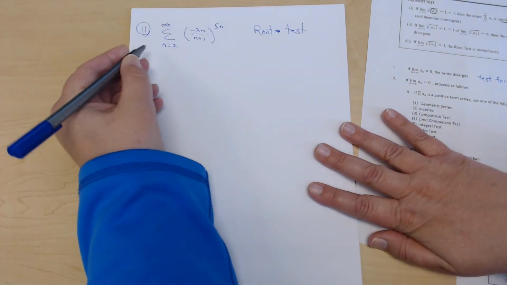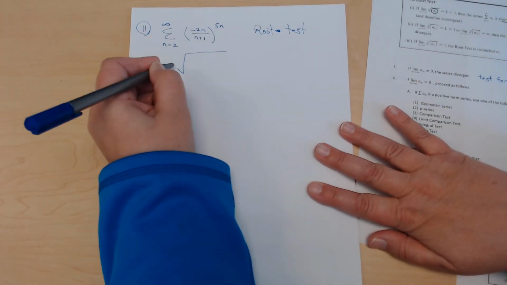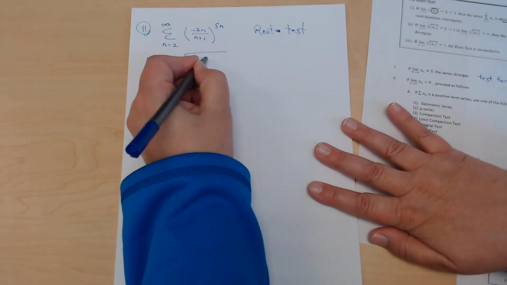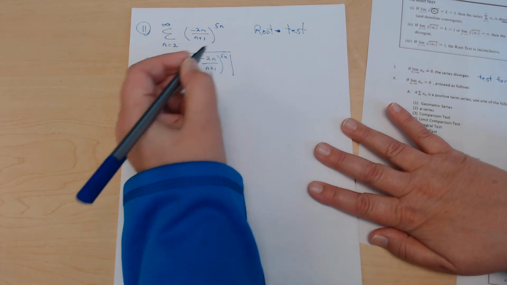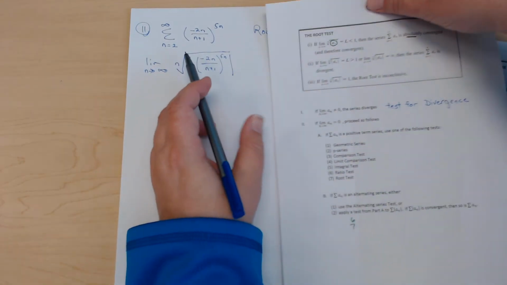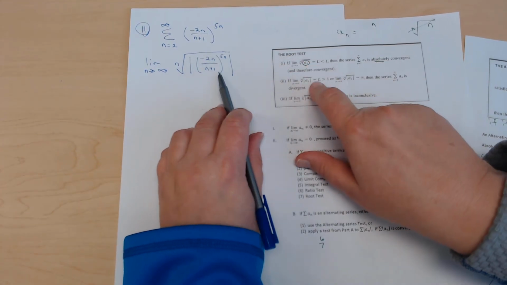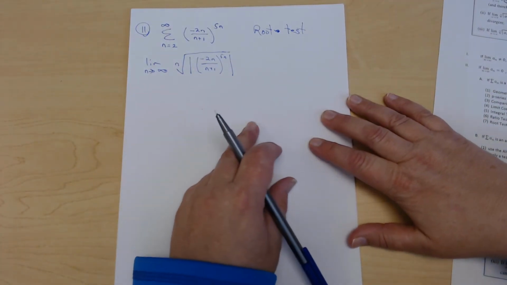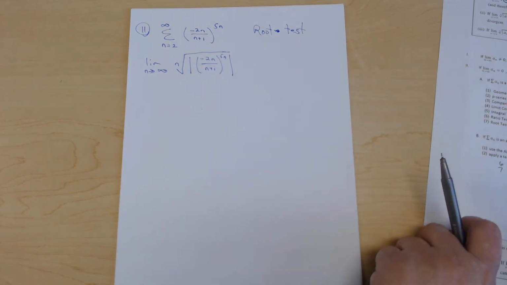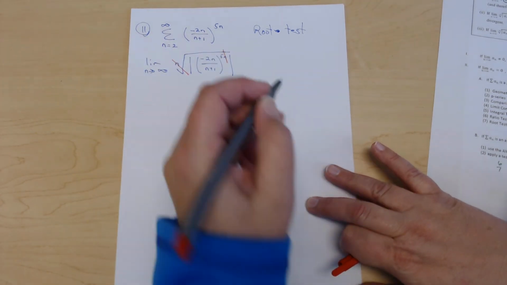And the root test says I take the limit as n approaches infinity of the nth root of the absolute value of negative 2n over n plus 1 to the 5n. Let's see if you can see it here. This is my a sub n. I take the absolute value of that, and then I take the nth root. And same thing, at least these cancel. The nth root cancels with the exponent of n.